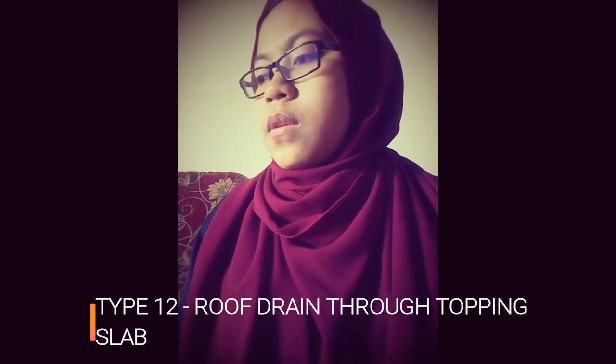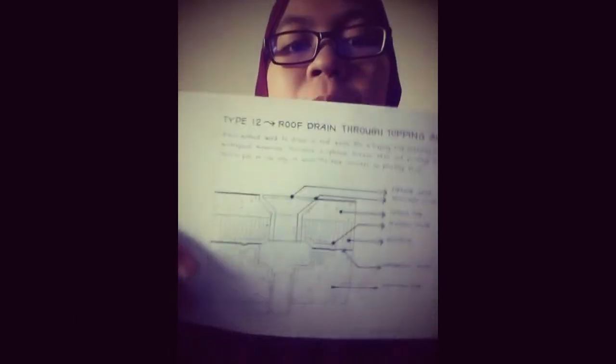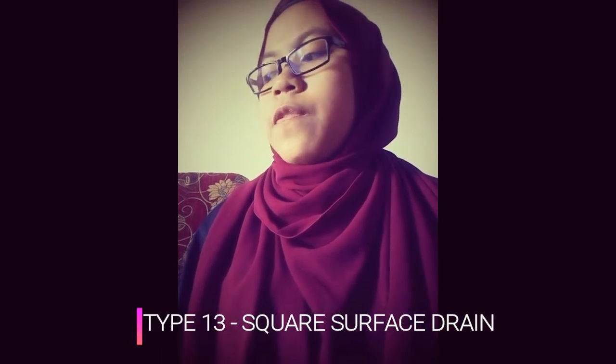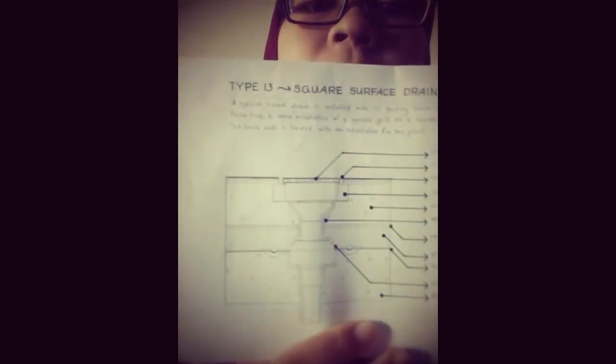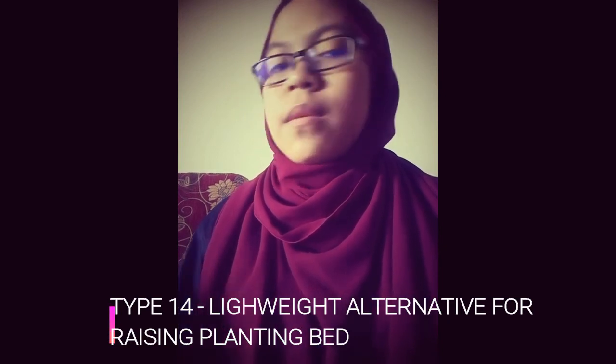The twelfth is the roof drain through topping slab. Number thirteen is square surface drain. And the last one is the lightweight alternative for raising planting bed.